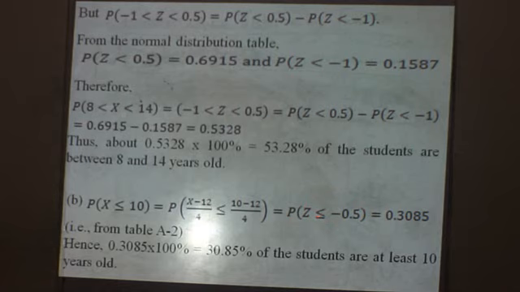Then from the table, as we've been reading, you will end up getting 0.3085. So in percentage wise, you multiply this value, 0.3085, by 100%, which you will end up getting 30.85% of the students being at most 10 years old.